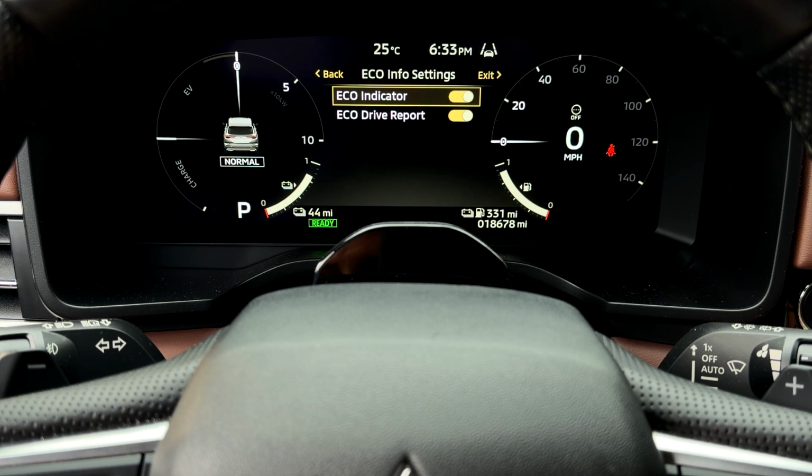So basically, this menu turns Eco Tracking on or off. Eco Indicator turns on a small leaf or light on your screen that shows you if you are driving smoothly. Eco Drive Report gives you a quick score or a summary of how cleanly and efficiently you drove after you turn off the engine. So I like to have enabled both of those features, so let me leave it like that.